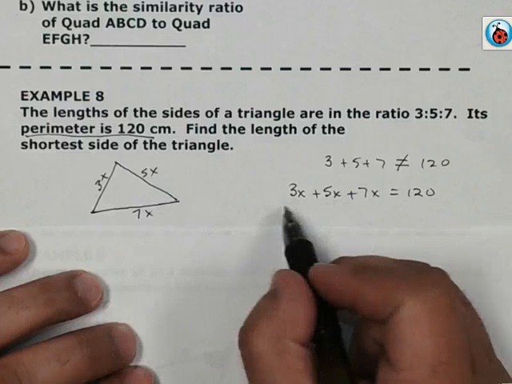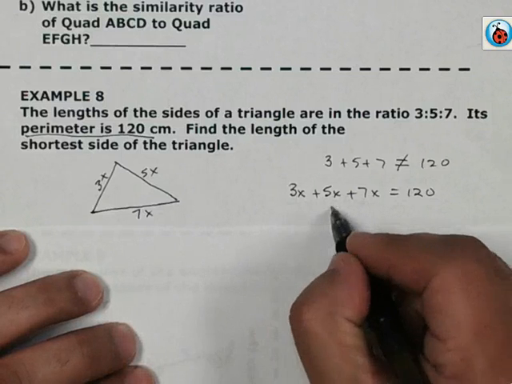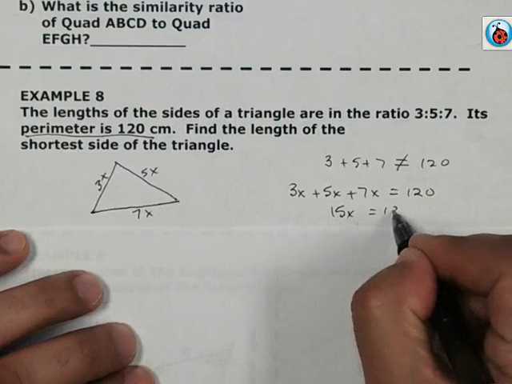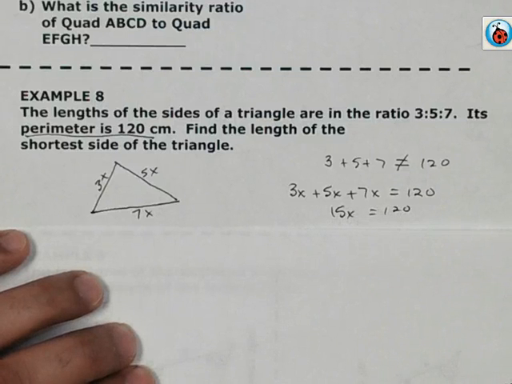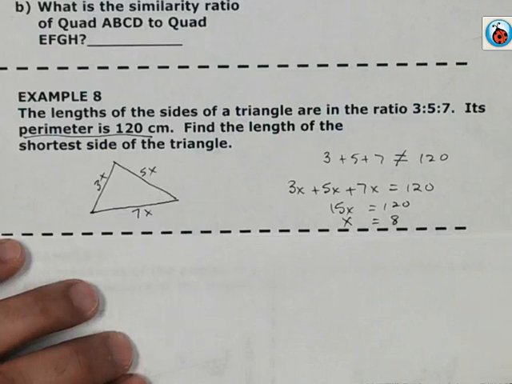Okay, so if I add the x's here, that's going to be 8 and 7. That's going to give me 15x is equal to 120. And then if I divide 120 by 15, that gives me that x is actually equal to 8.